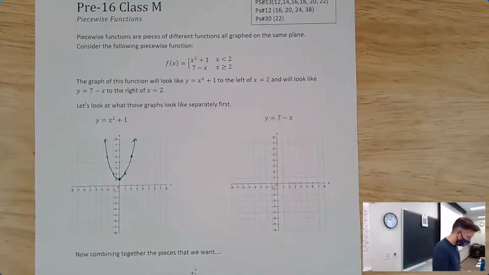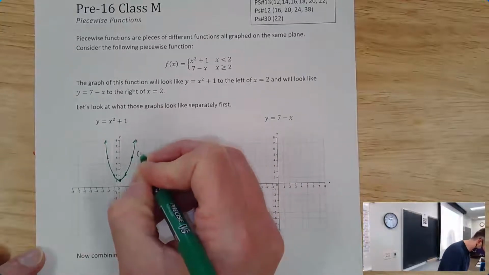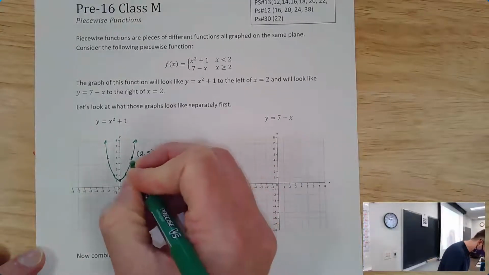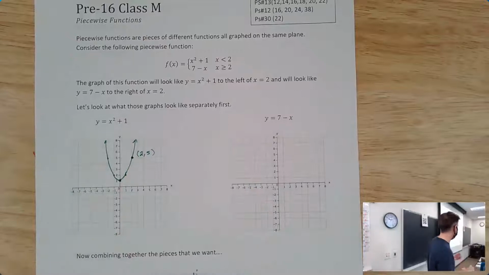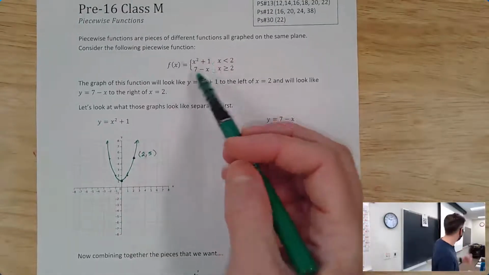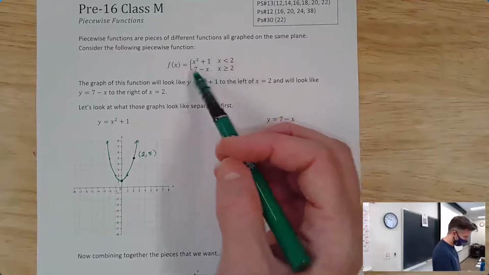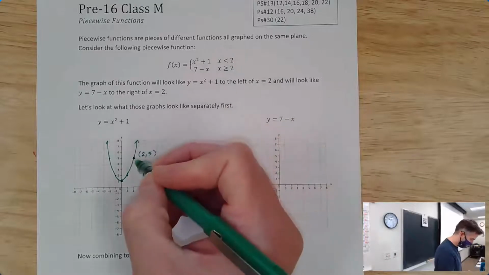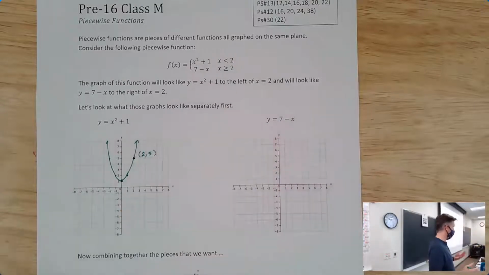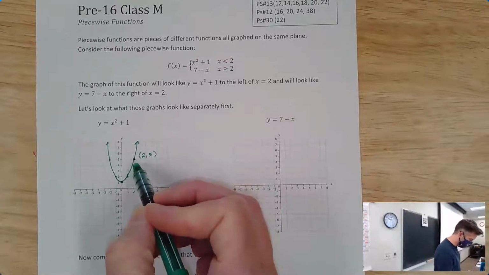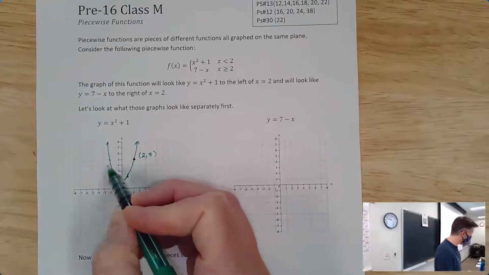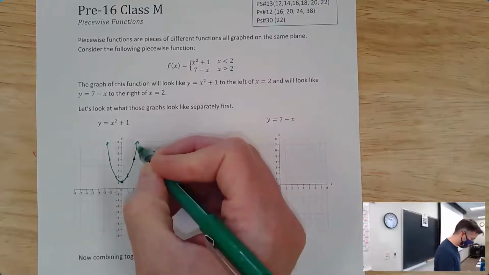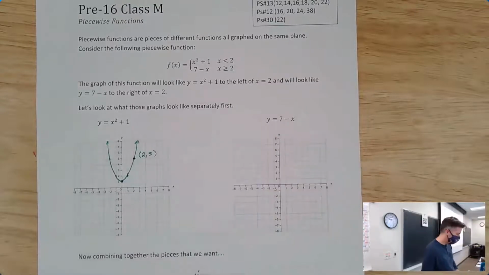And I do want to focus on one point in particular, the point (2, 5), because that point is going to be the end of one of the pieces. This first piece, y equals x squared plus 1, we're only going to have when x is left of 2. So that point is going to be the end of it on one side. We're only going to have everything to the left of this. We're not going to have any of this part up here.